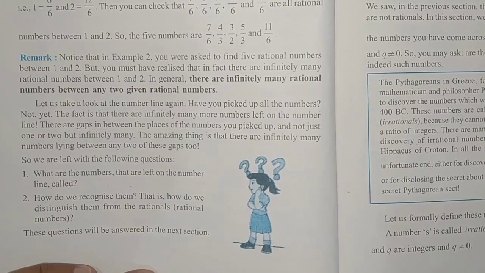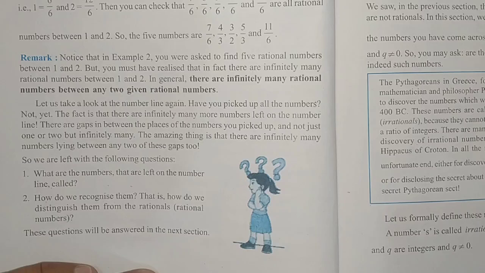In this video, class 9, subject mathematics. In mathematics, chapter 1, number systems. In that, 1.1 introduction, page number 4, continuation classes.